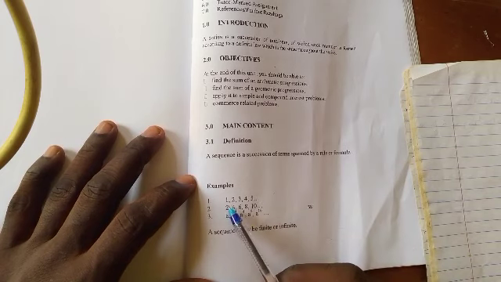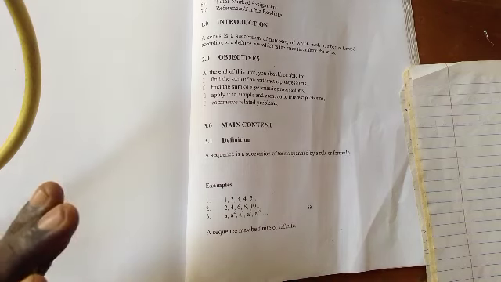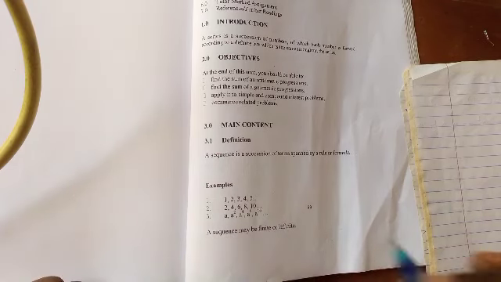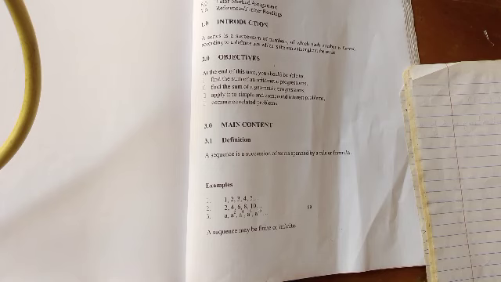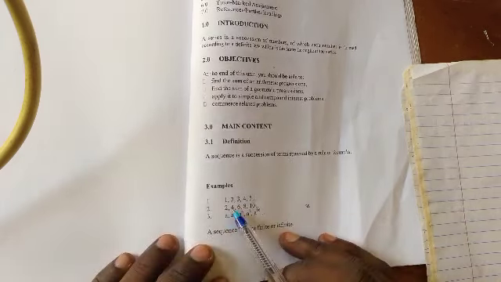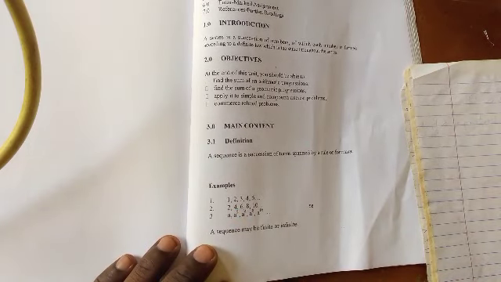It goes according to the arrangement, the way it is. The second one there, we have 2, 4, 6, 8, 10. If you see those numbers also, it works in an arrangement of a series value, just like the even numbers 2, 4, 6, 8, 10.